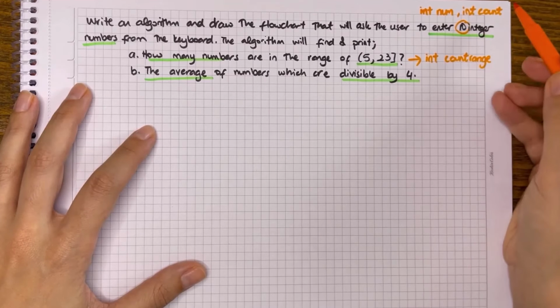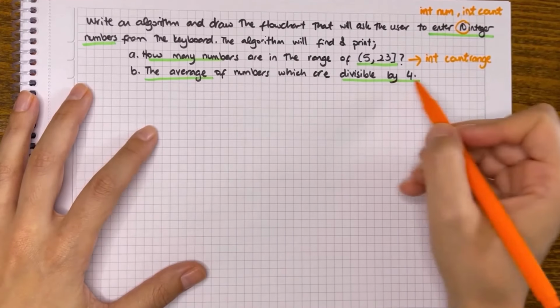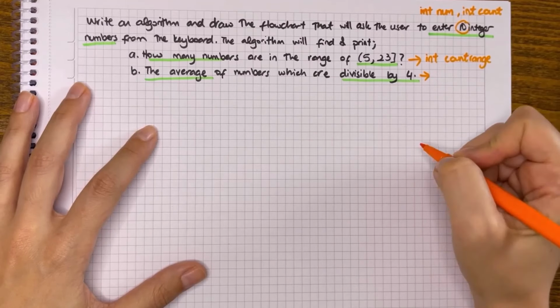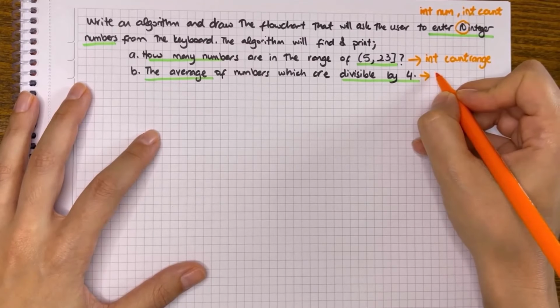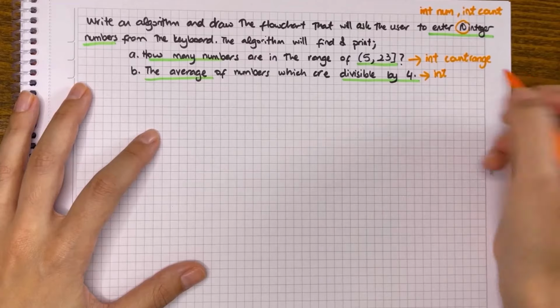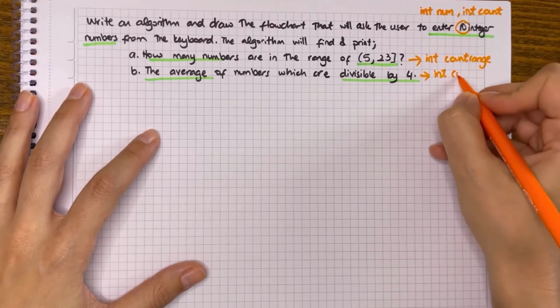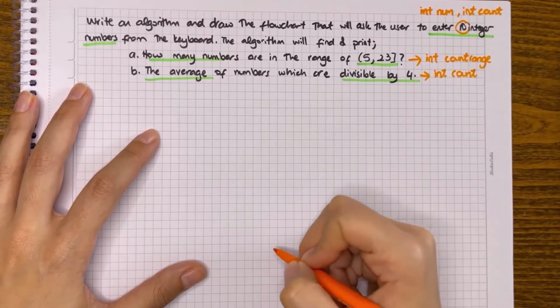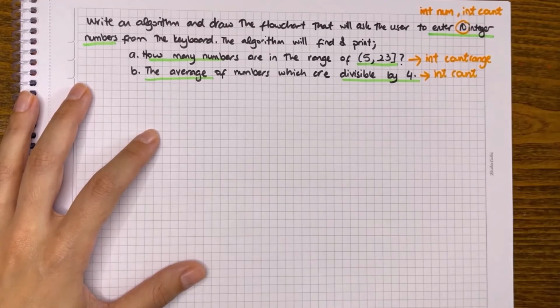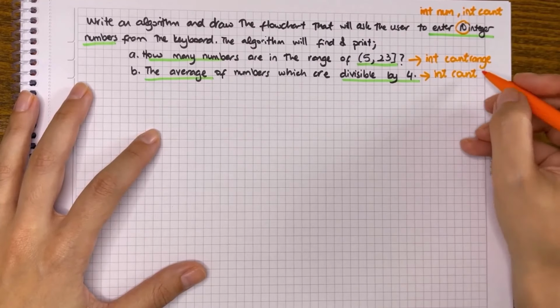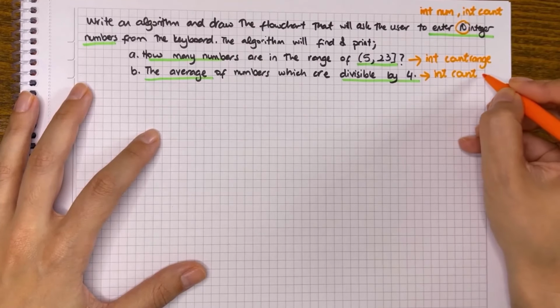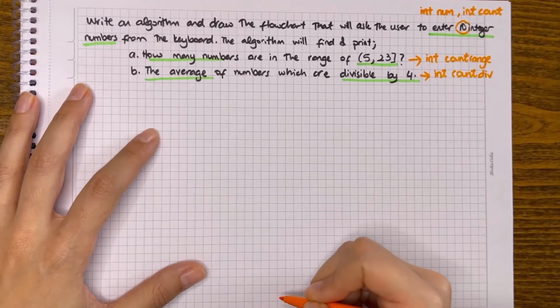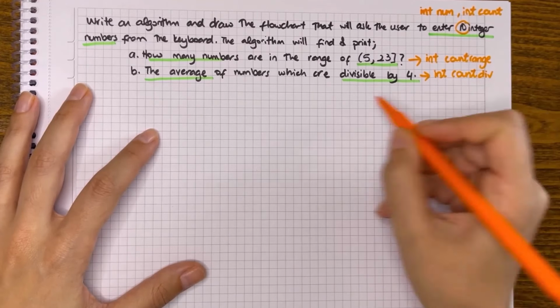The average of numbers which are divisible by 4. So that's why we need to count how many numbers are divisible by 4. So I am going to use count again, but it has to be different than the other two. So I am going to say integer count divisible. All right, it will simply count how many numbers are divisible by 4.